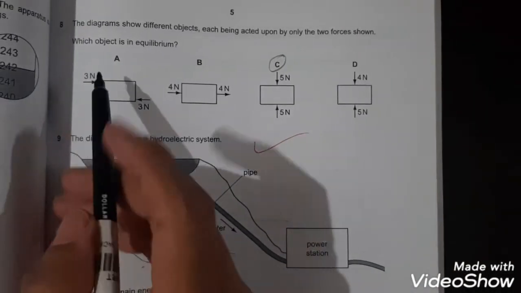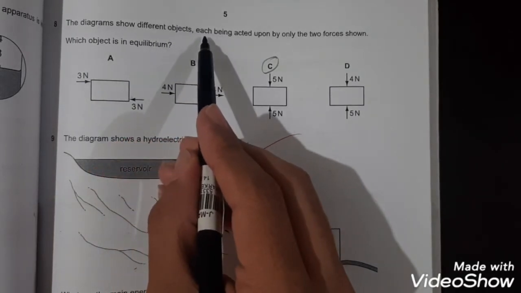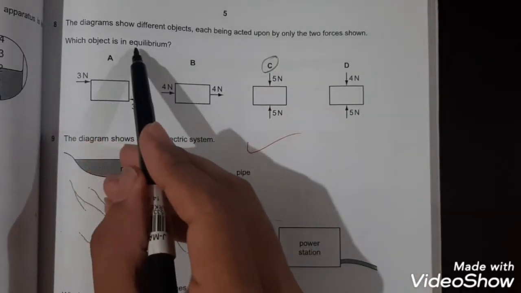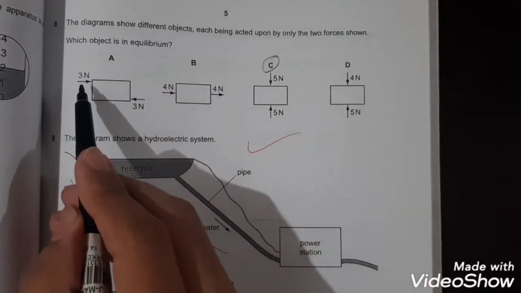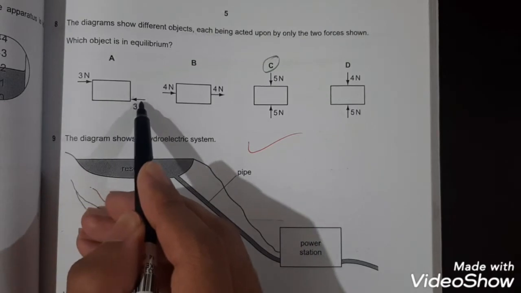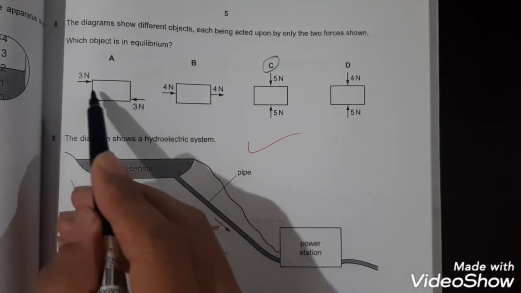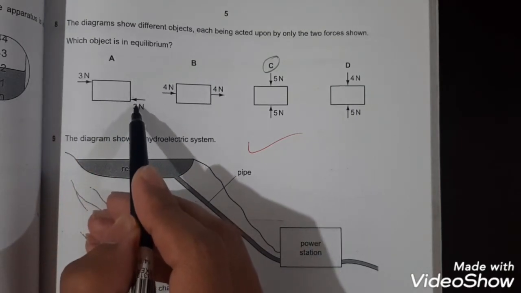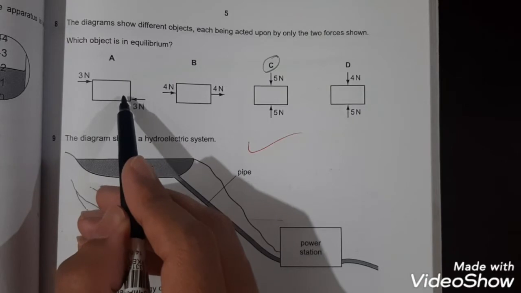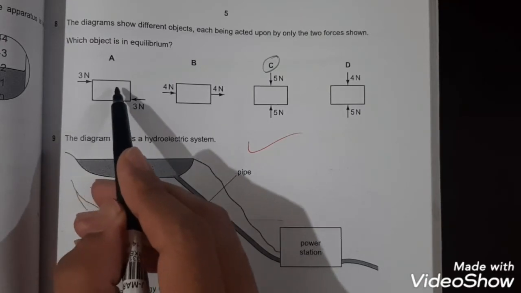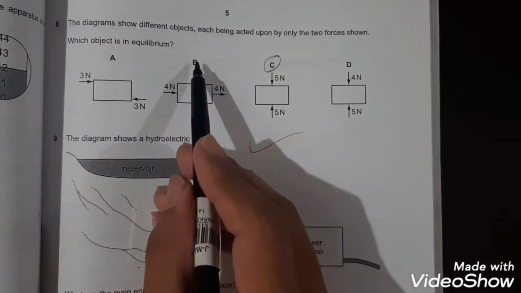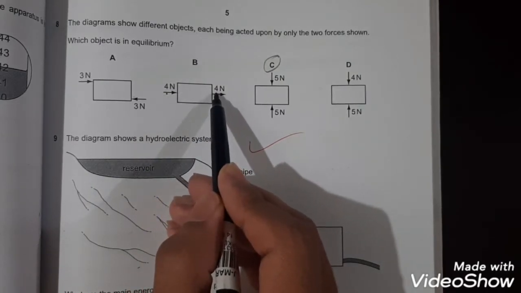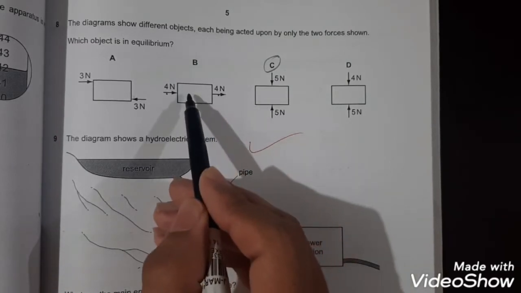Question 8 states the diagram shows different objects, each being acted upon by only the two forces shown. Which object is in equilibrium? So over here 3 newtons is exerted on the top and 3 on the bottom from the left side, and over here from the left side it's exerted 3 newtons, and from the right side 3 newtons from the bottom. So this will rotate the object clockwise. Then at B it's 4 newtons in the middle towards the right, and over here 4 newtons is being pulled towards the right, so this will move the object towards the right.